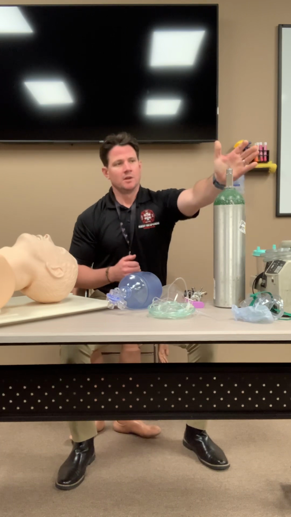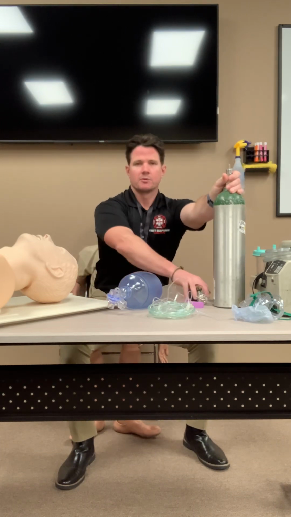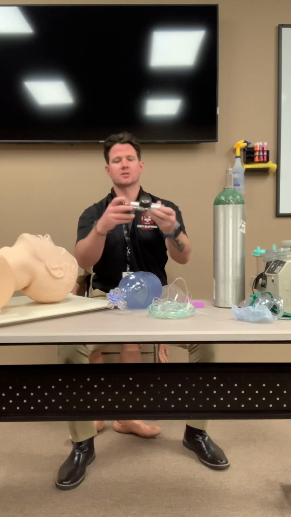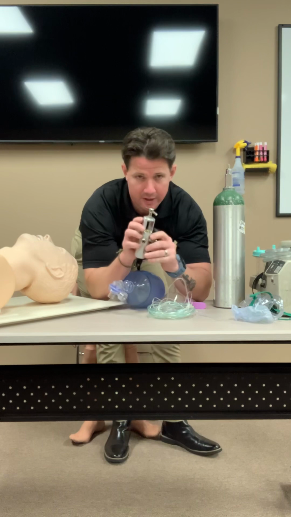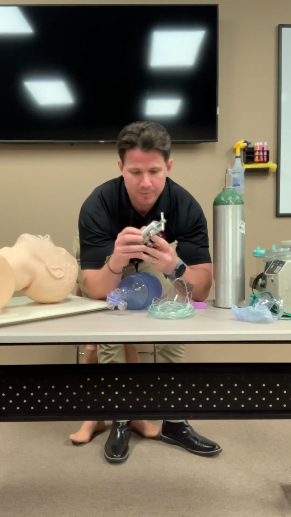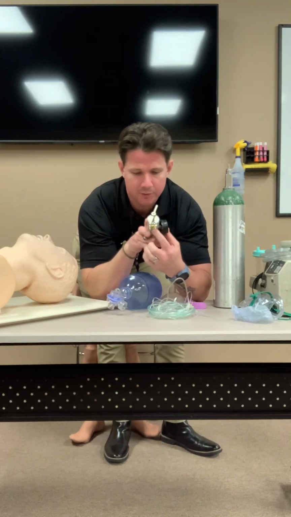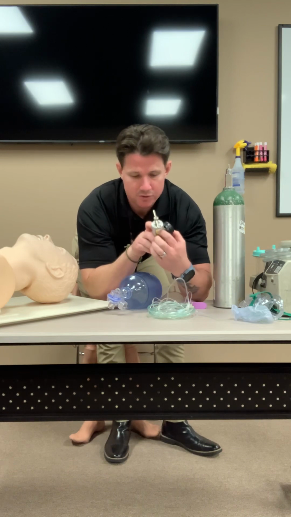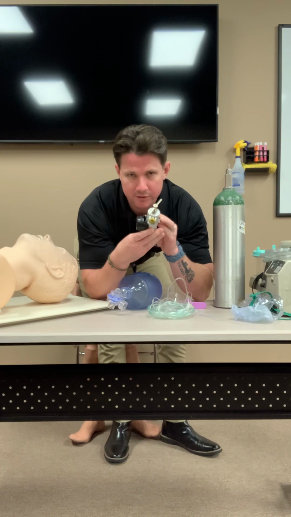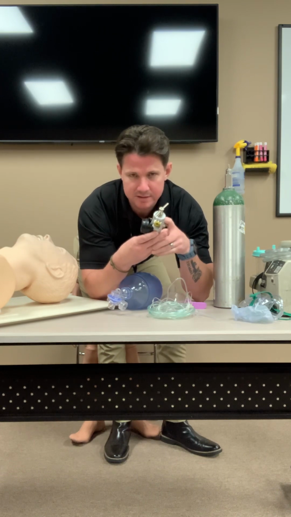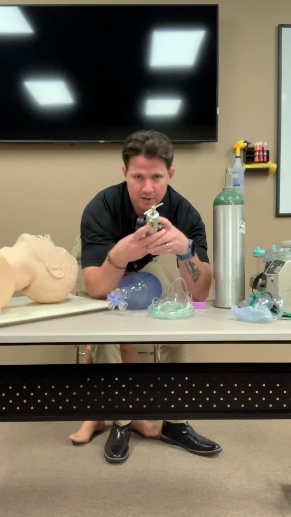Once you've cleared any debris, you're going to grab your regulator. This is an oxygen regulator. I know this is a medical grade oxygen tank regulator because it has the pin index safety system, the 3-prong system. There are 3 prongs in here, and also, it's kind of hard to see on the video, but there's a yellow piece inside. That's called a gasket. That is also something that you need to look for.